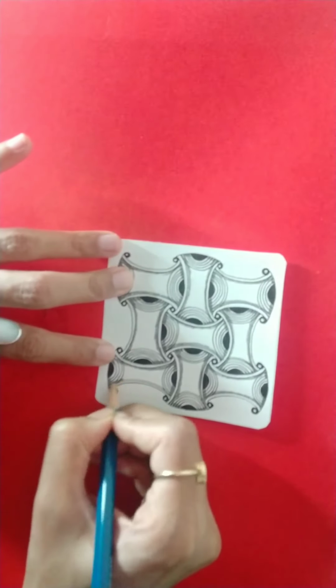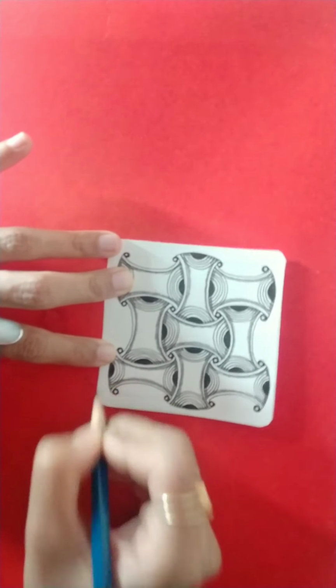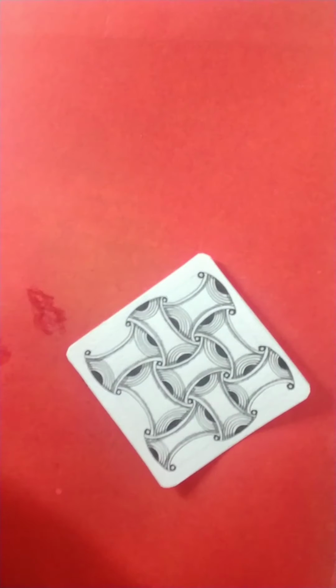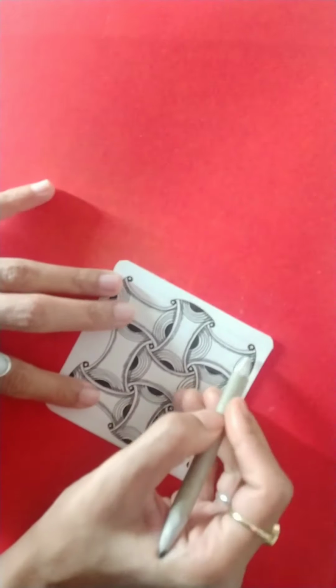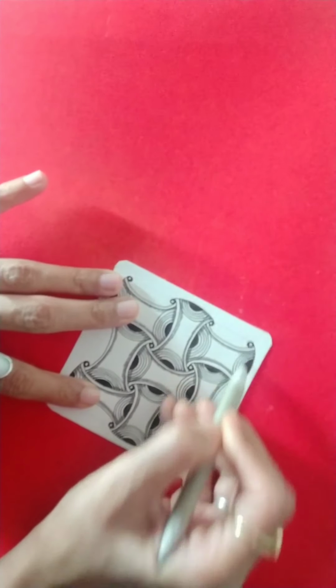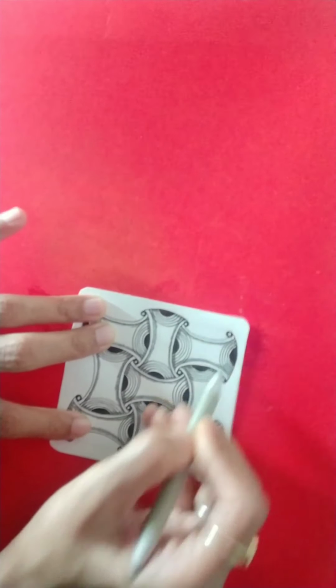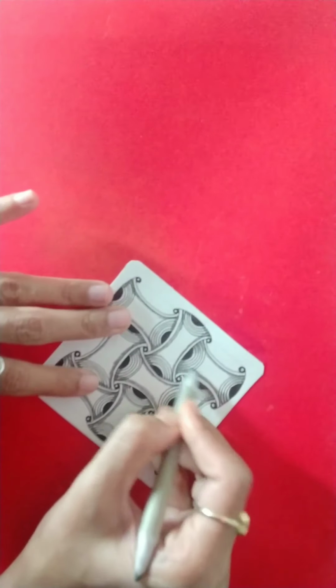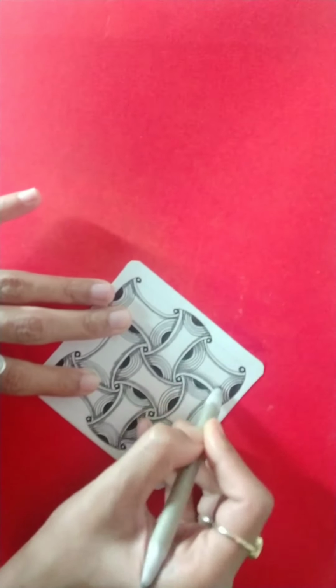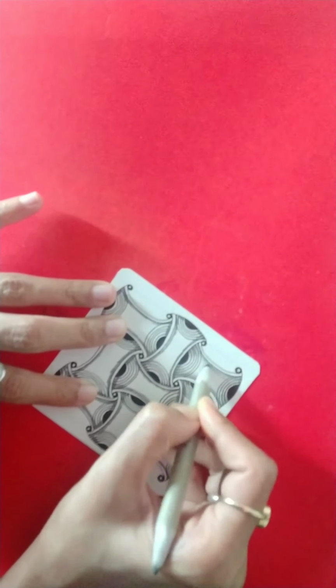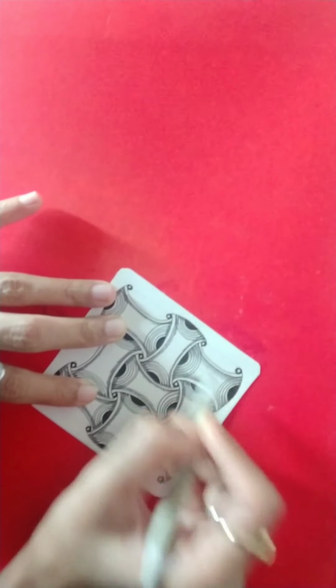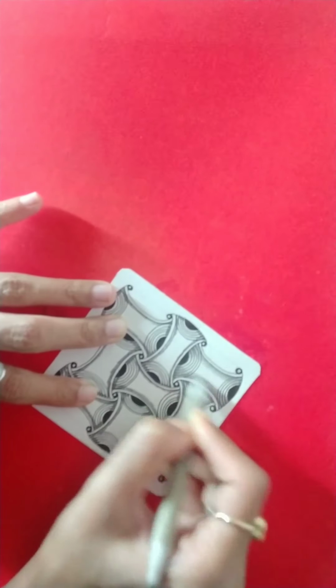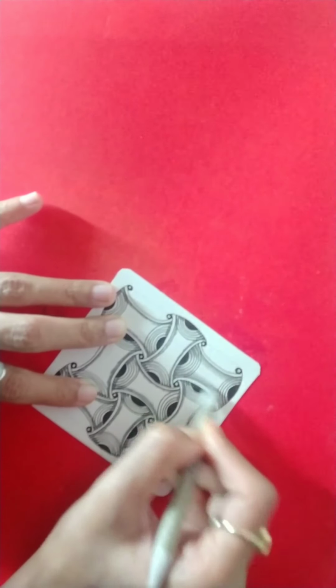So now that we have added graphite on all the four sides of all the Huggins, let us start to blend it. I'm going to blend my moons first and then leave a highlight in the center, right, like this.